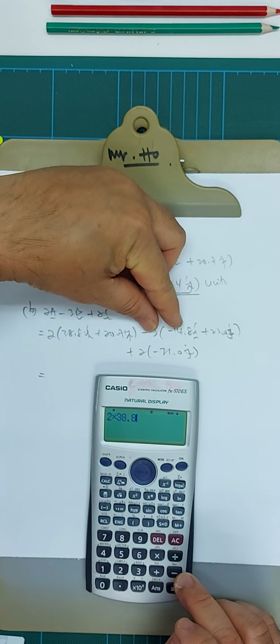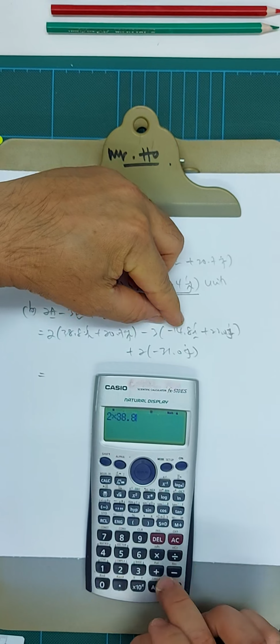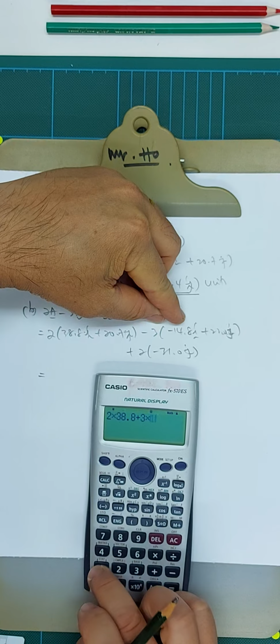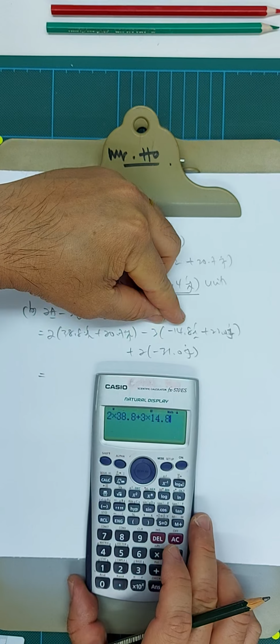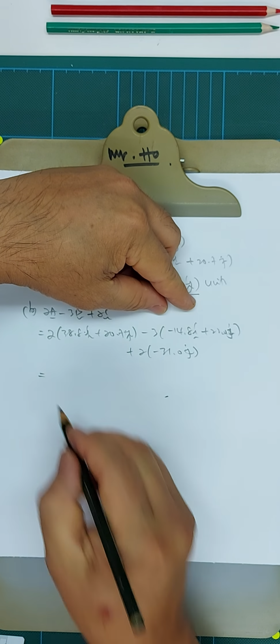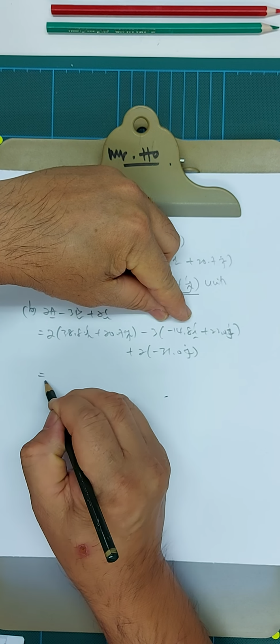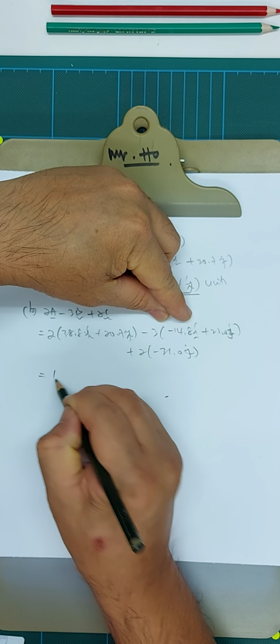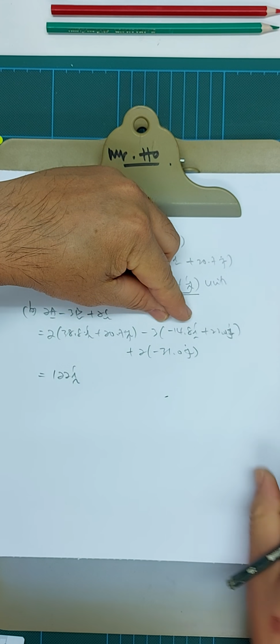These two multiplied will get positive, so sum up 3 times 14.8. That's it for the i. 122i.